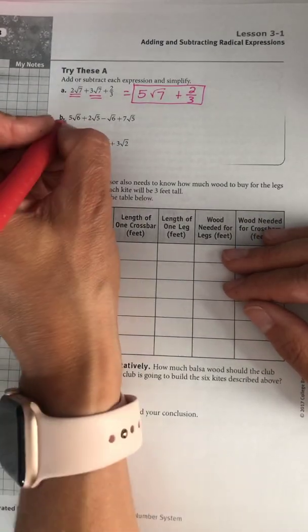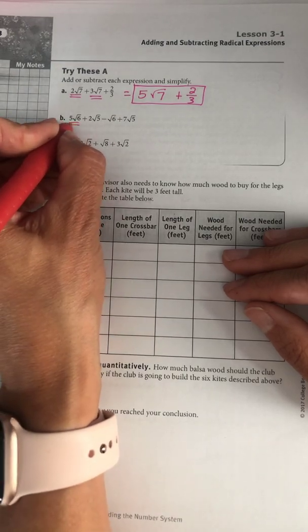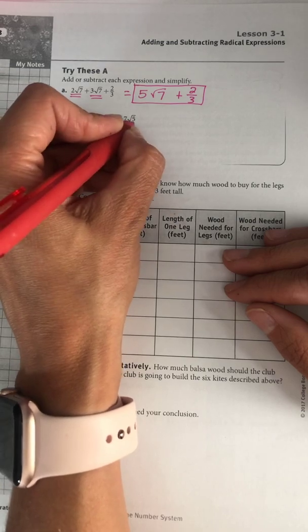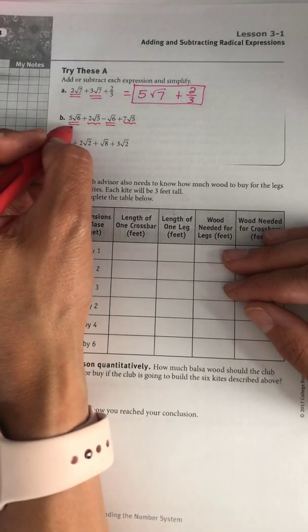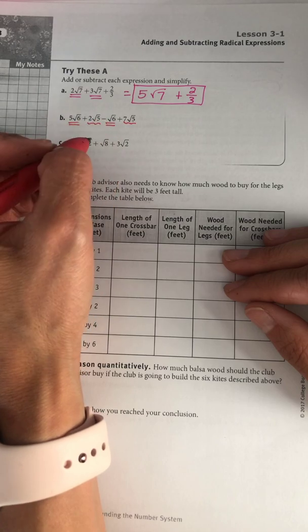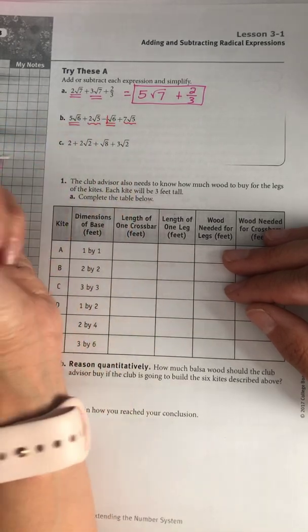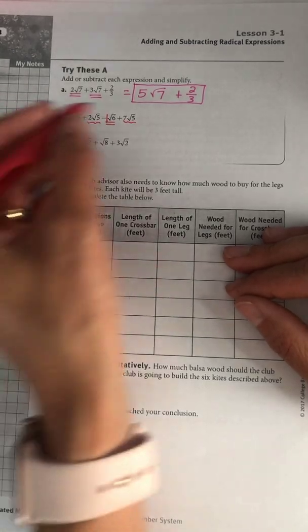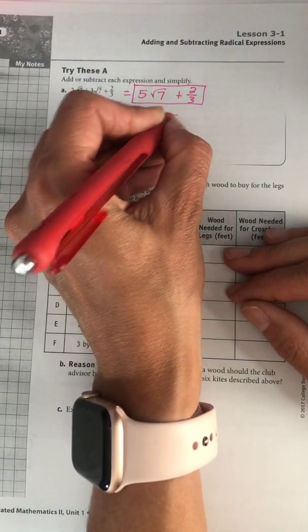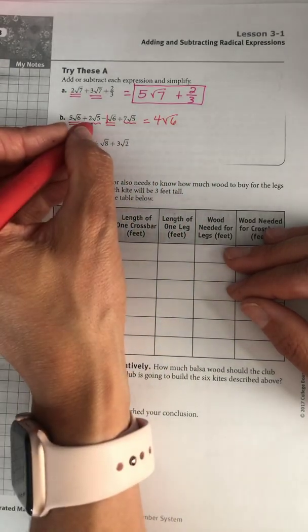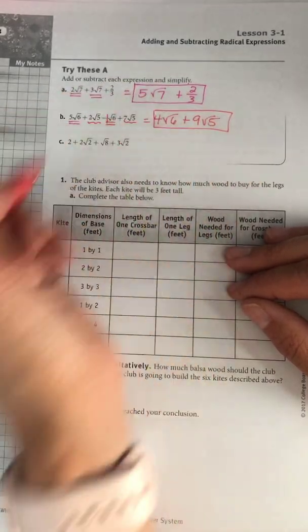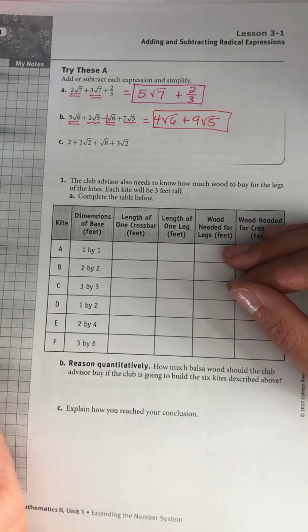Number 5. Let's see. I see like terms here. The root 6's, and I see root 5's. So 5 square root of 6 minus, when you don't see a number there, you always assume it to be a 1. Okay, so 5 square root of 6 minus 1 square root of 6 is 4 square roots of 6. 2 square root of 5 plus 7 square root of 5 is 9 square root of 5. And that's as low as we can go.